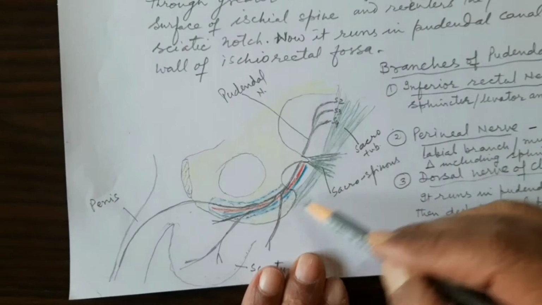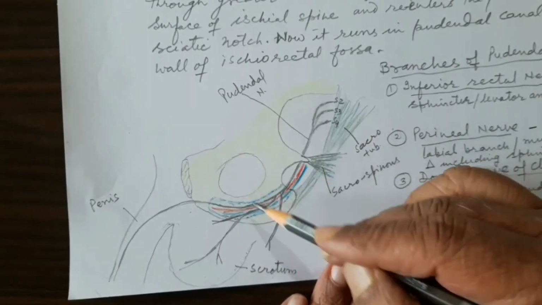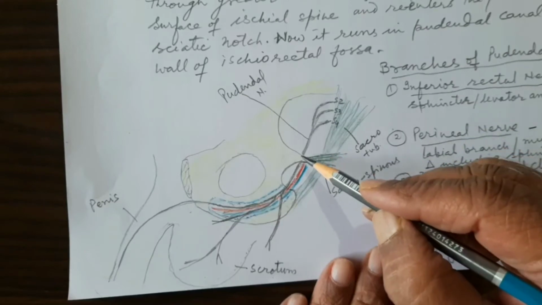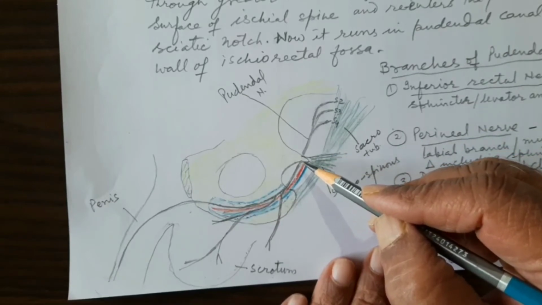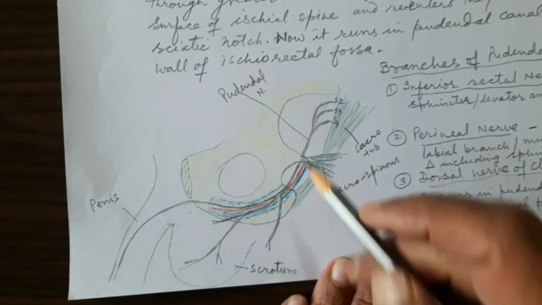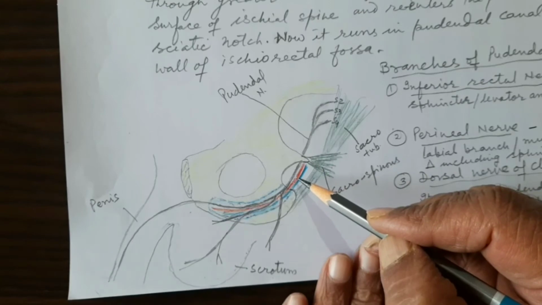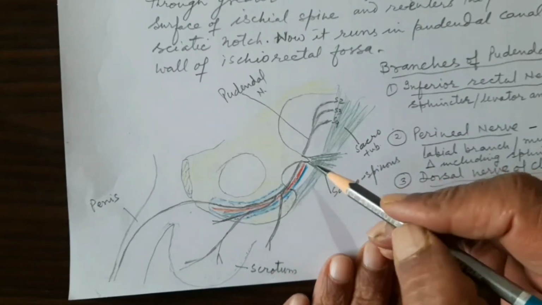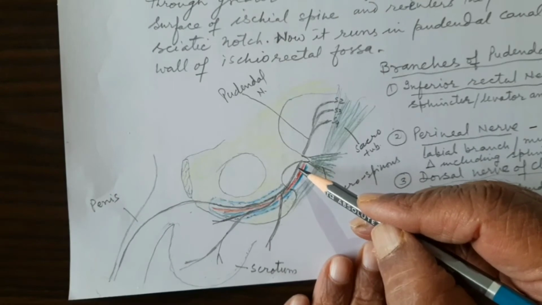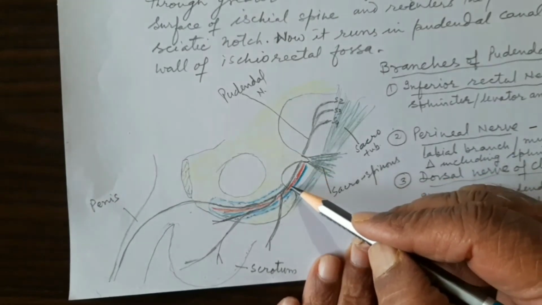We are seeing this surface from the pelvic cavity and the perineum, the medial aspect. The nerve lies on the posterior surface of the ischial spine as it goes from the greater sciatic foramen towards the lesser sciatic foramen.